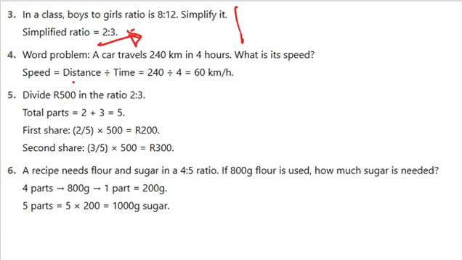Simple. Let's look at word problem number 4. It says that a car travels 240 kilometers in 4 hours. What is the speed? We have a distance here, and we have time, and we want to find the speed, and you already know the formula, right?